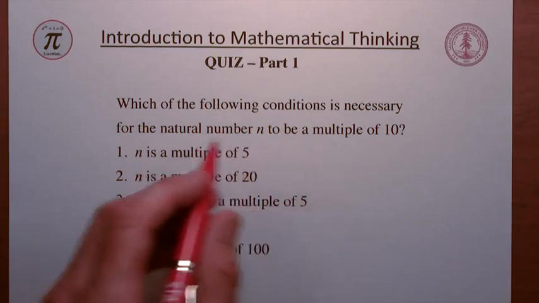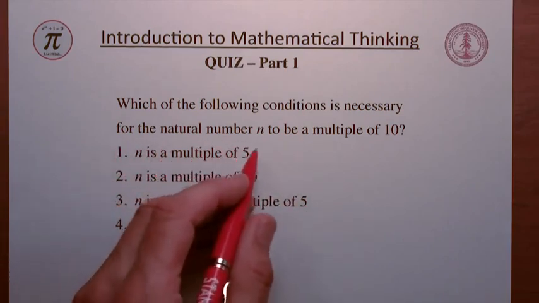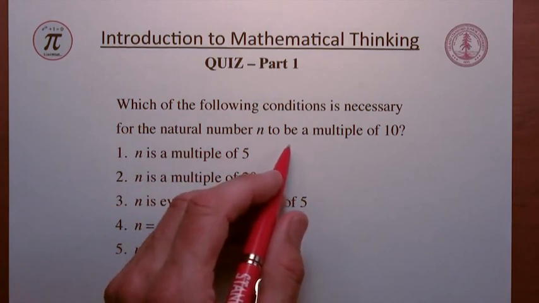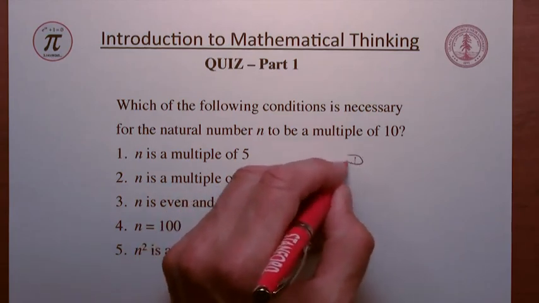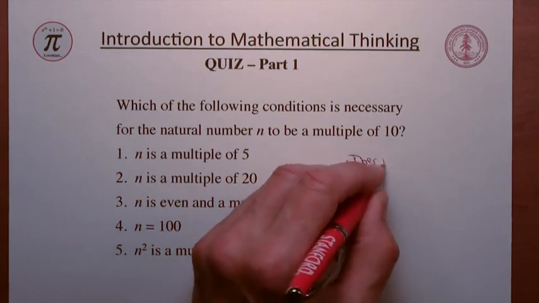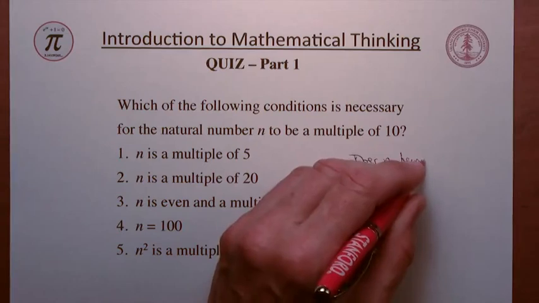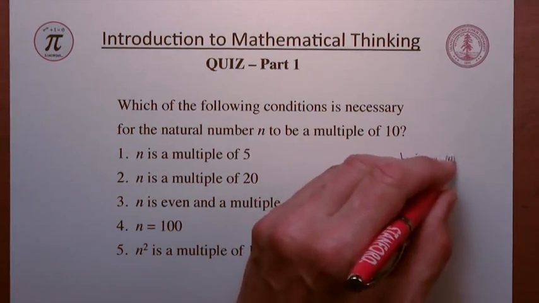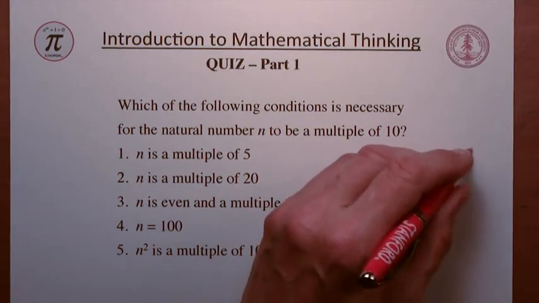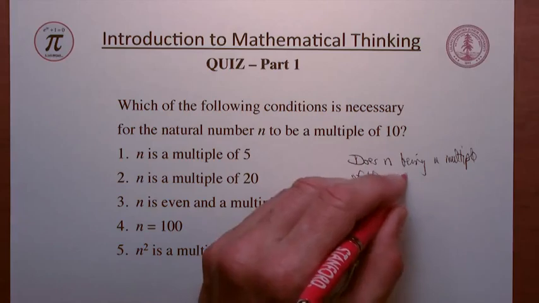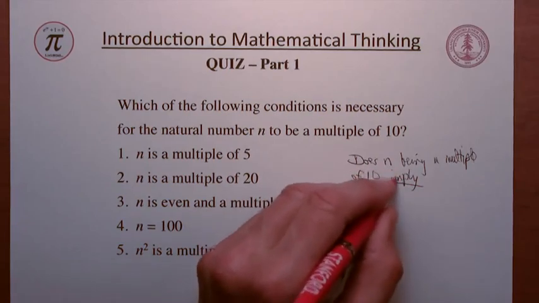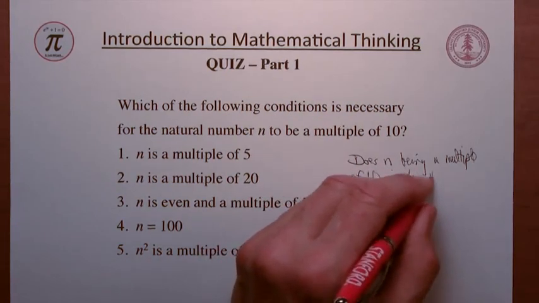Which of the following conditions is necessary for the natural number n to be a multiple of 10? So the question we have to ask ourselves is, does n being a multiple of 10 imply the statement?